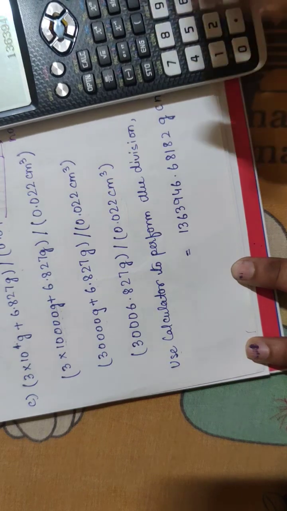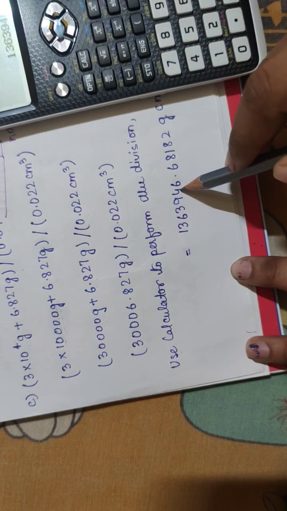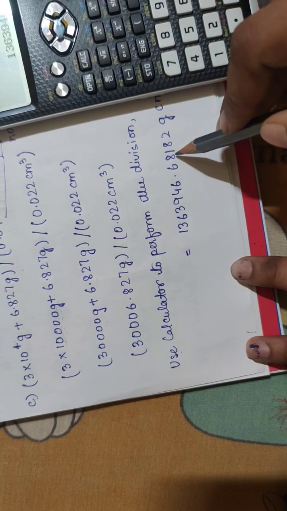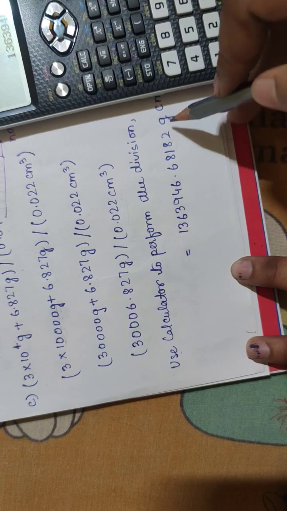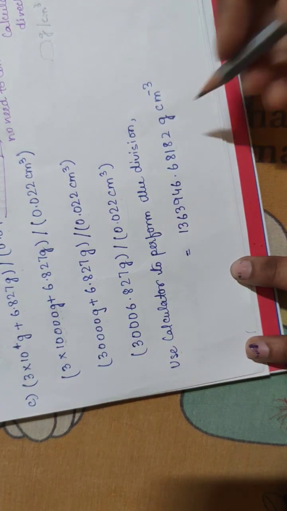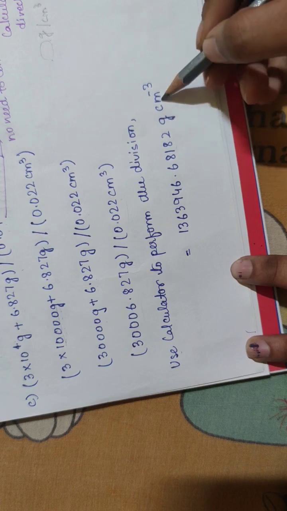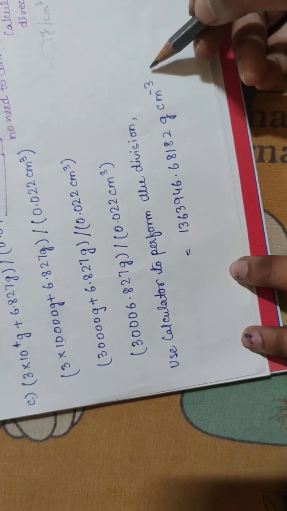It's coming up to be 1363946.68182, and this is the gram per centimeter cube.